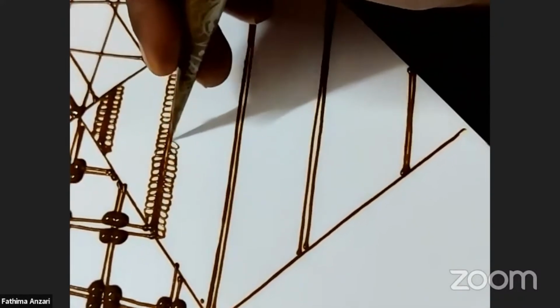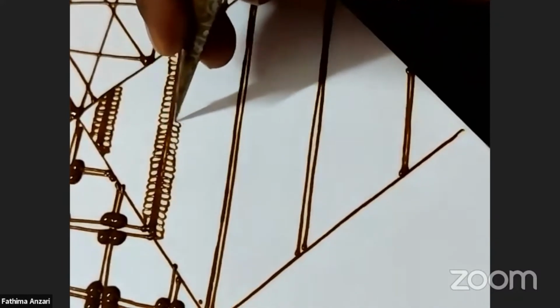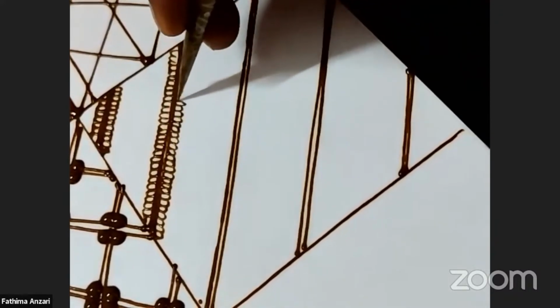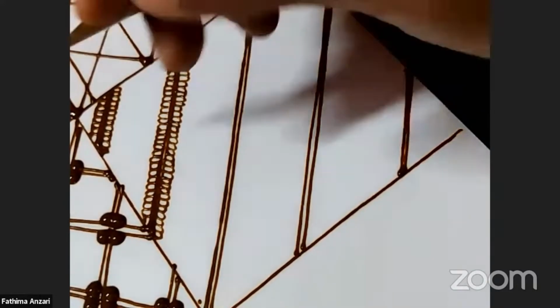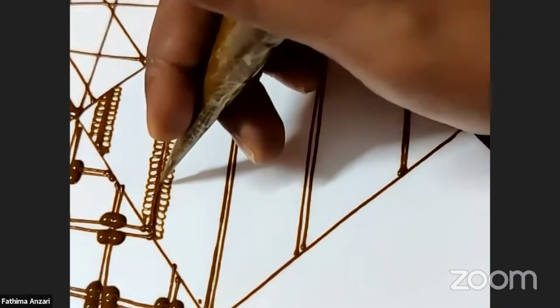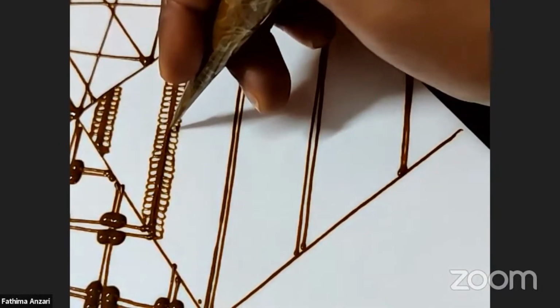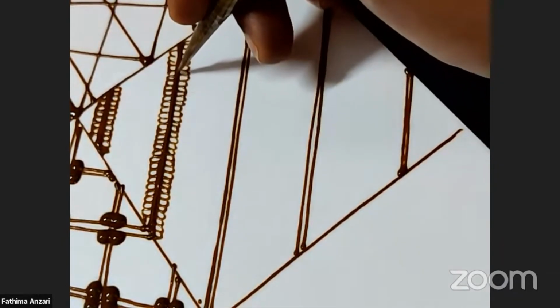Both the sides I'm giving, upwards and upside down also I'm giving. Like that. And then I can fill in between if there is any gap. Okay.